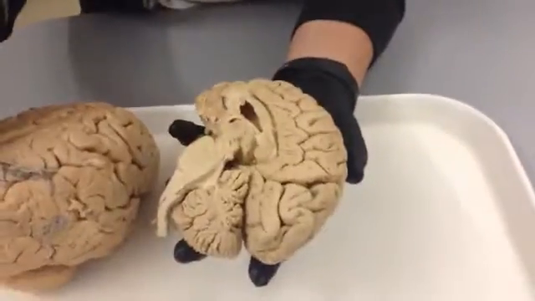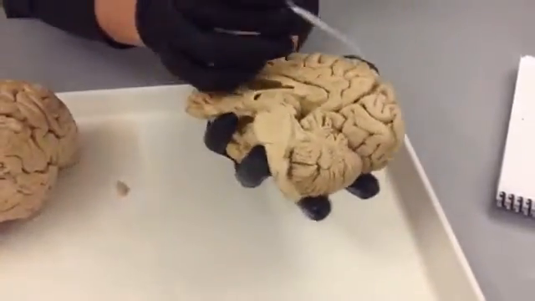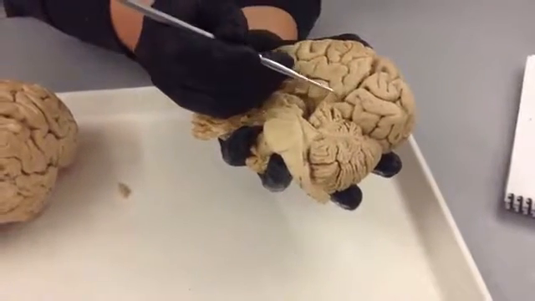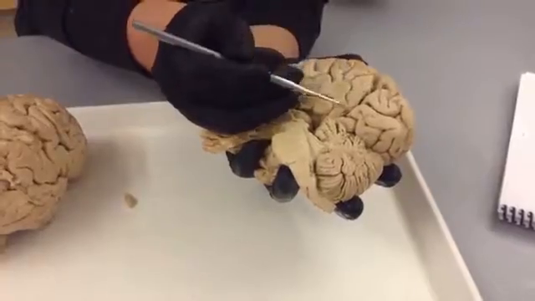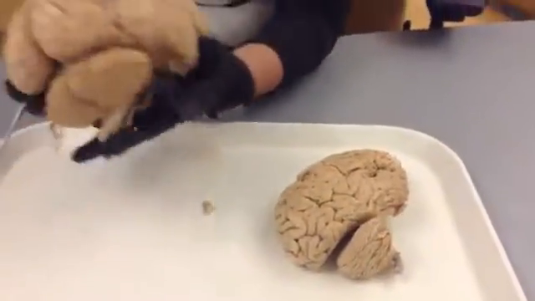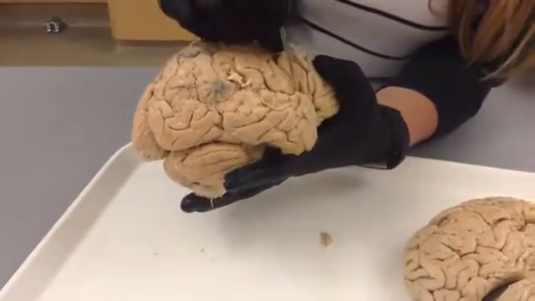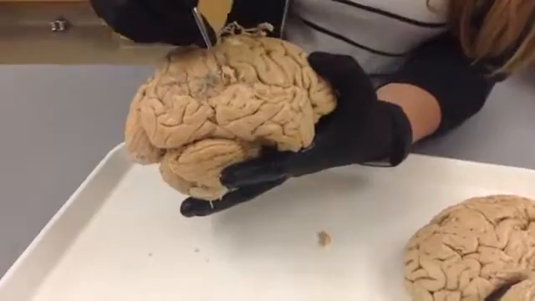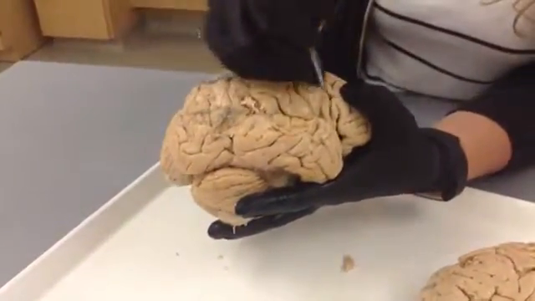And that you actually cannot see from the outside, so we're going to go to the sagittal brain right here, and you're able to see the parieto-occipital sulcus here on the inside. The last one that we're going to go over separates the parietal lobe and the temporal lobe. And so that is this sulcus right here, running along, and that is the lateral sulcus, and that's found on each side.